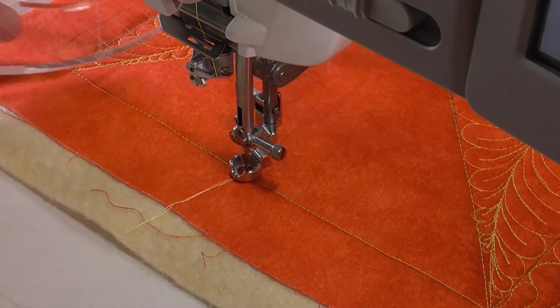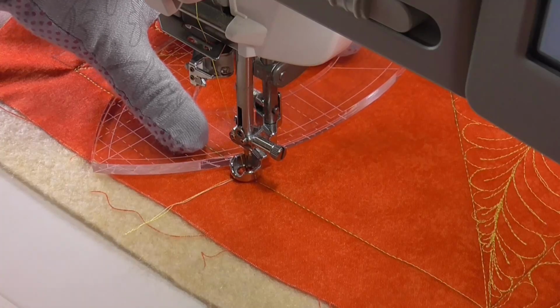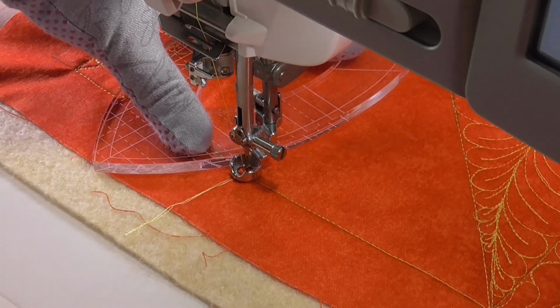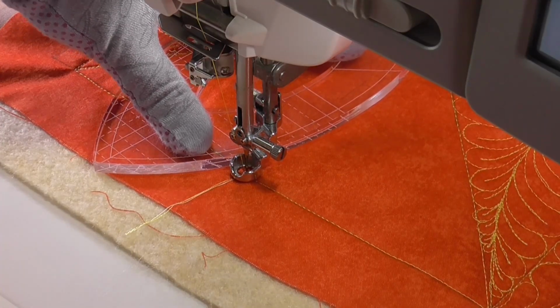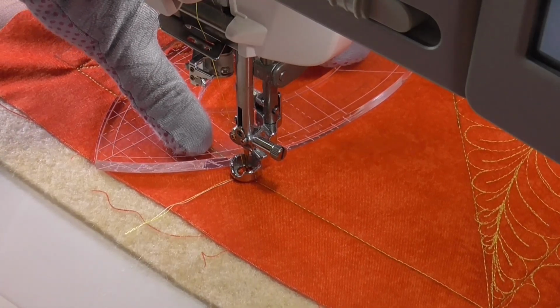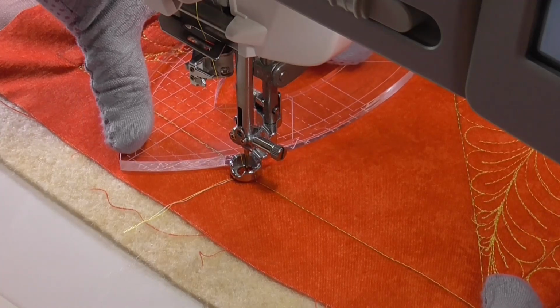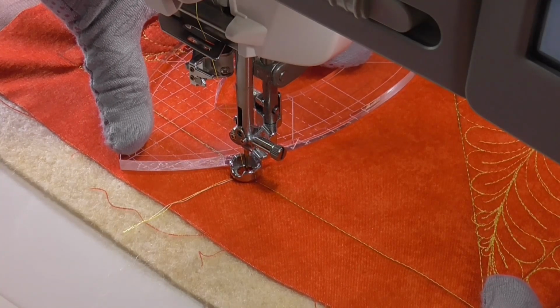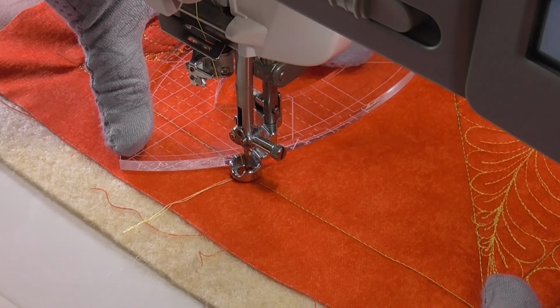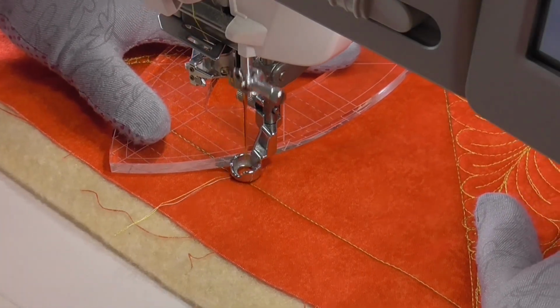So again, my ruler, and this is a bit long, so I have to kind of look under it and aim. This is the disadvantage of using the domestic machine. Also, I have the camera here directly, and I have to be careful not to hit it with my head when I quilt.